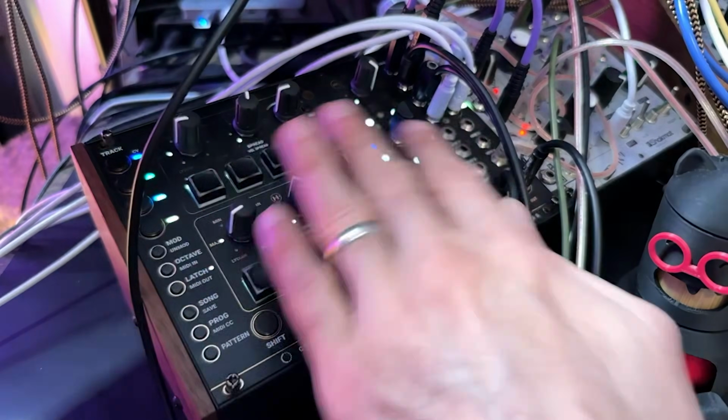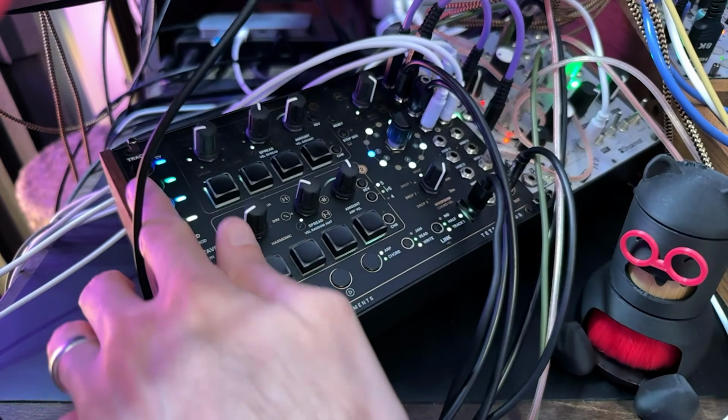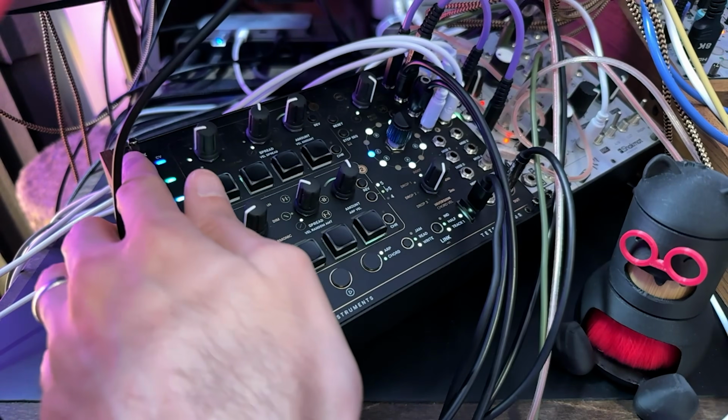Let's take a look at the Tetrachords. This bad boy right here, we're gonna start a new song. Each one of these is a note. In Tetrachords lingo, each group of notes that you're picking is a pattern. We've got 4 tracks over here. The top one is actually going MIDI out into Ableton.